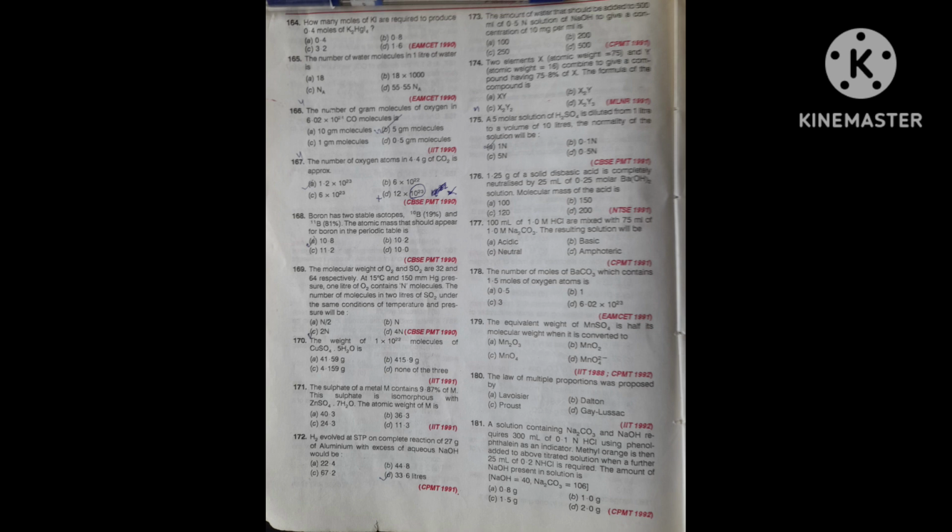Now next question I am telling you. Question number 175, I already told you option A is correct. Now question number 176. Actually this question which you just solved was asked in CBSE medical PMT. Now next question 176, that question I am reading now.